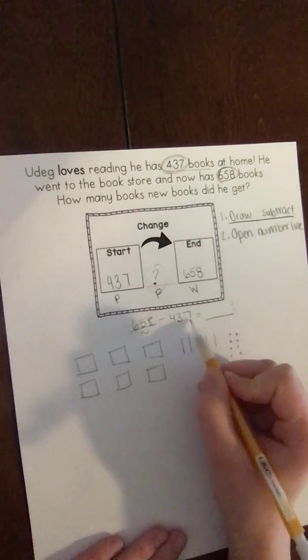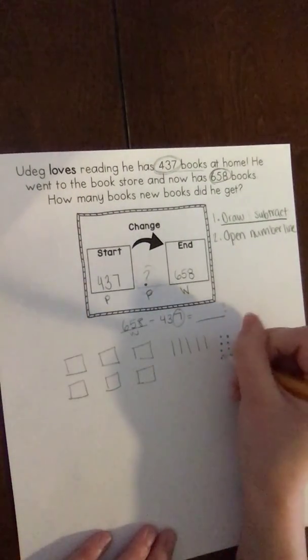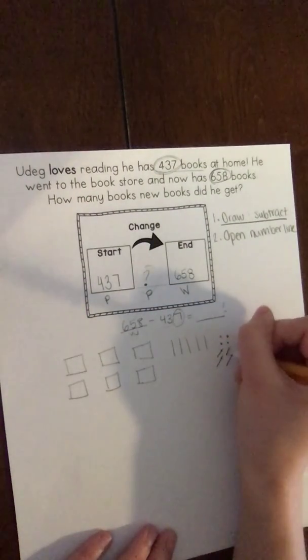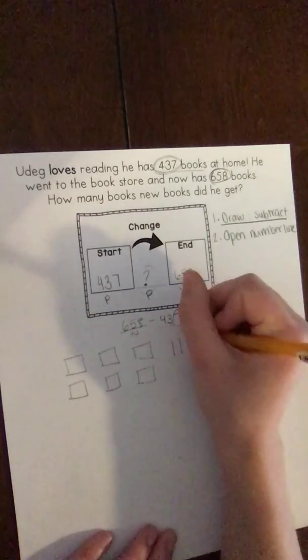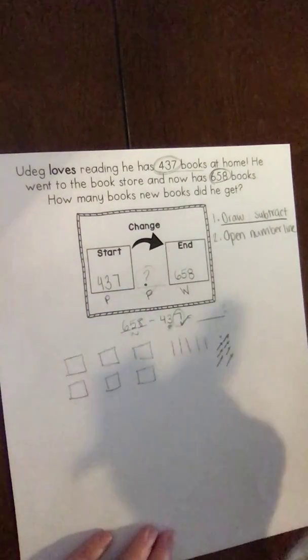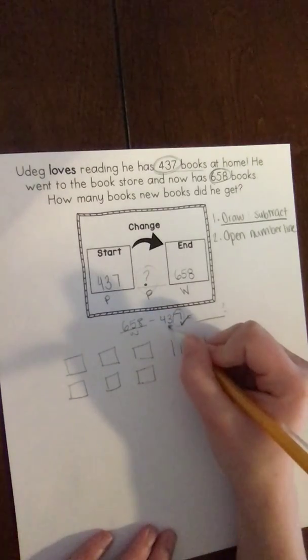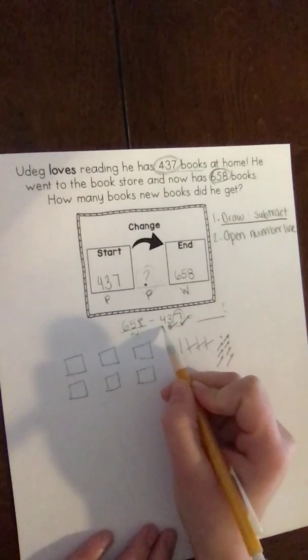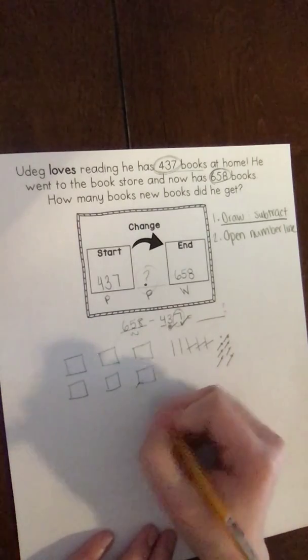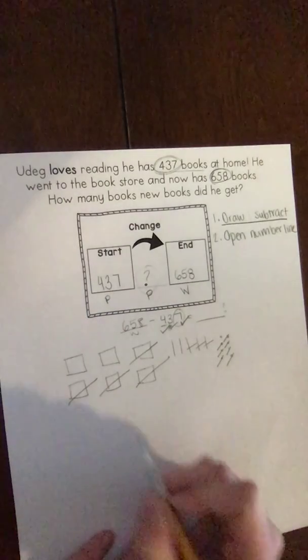We need to take away 7 ones. 1, 2, 3, 4, 5, 6, 7. Check. Now we need to take away 3 tens. 1, 2, 3. Check. Now we need to take away 4 hundreds. 1, 2, 3, 4. Check.